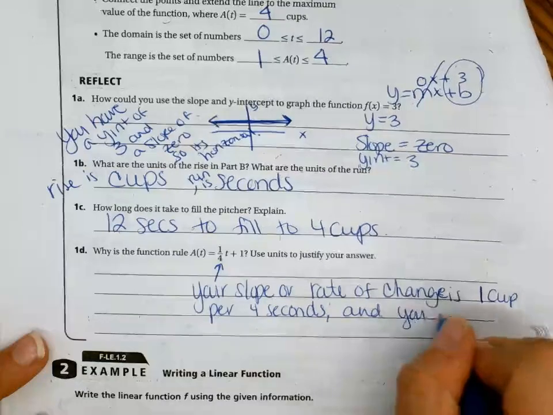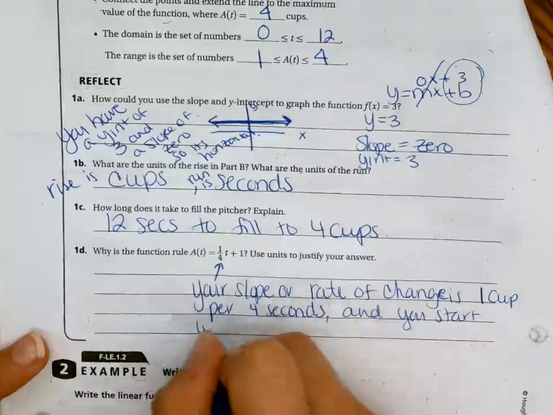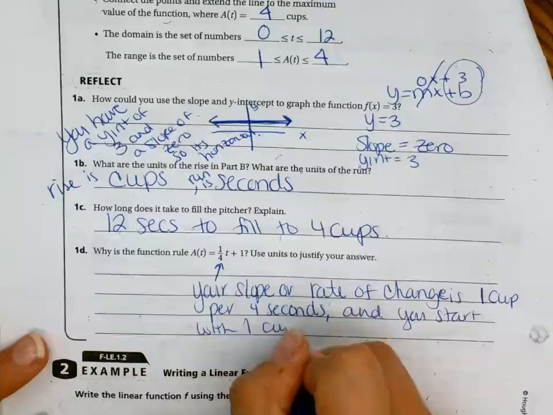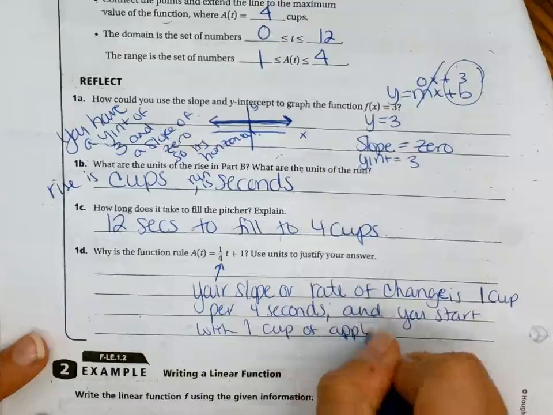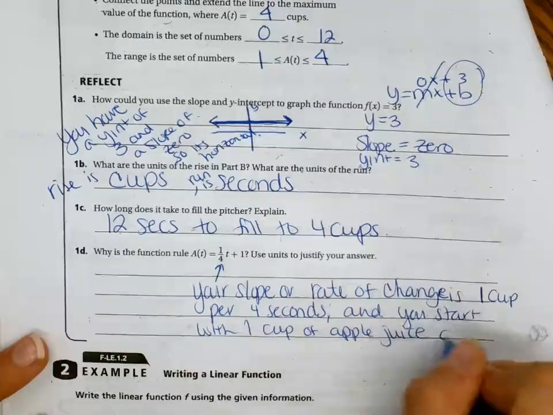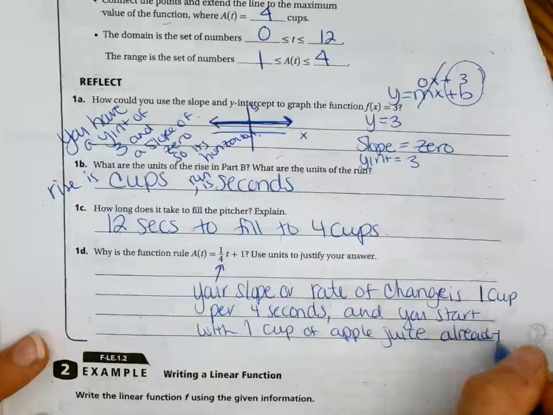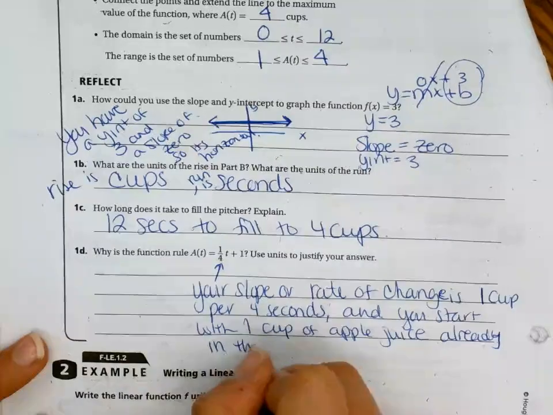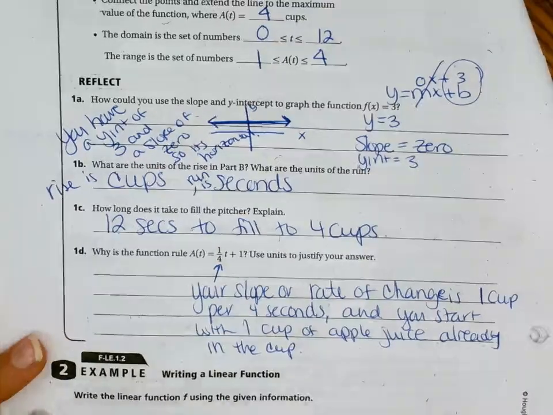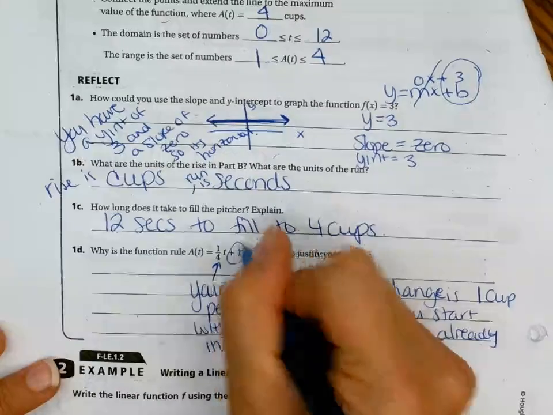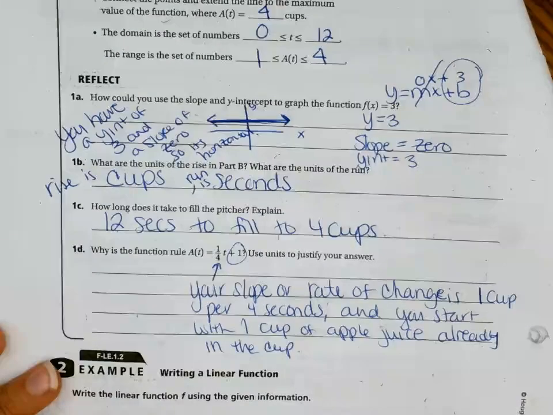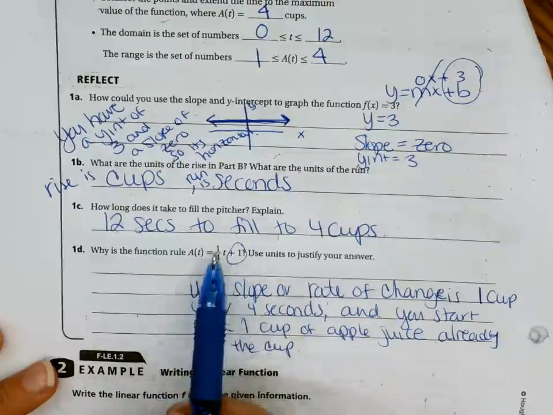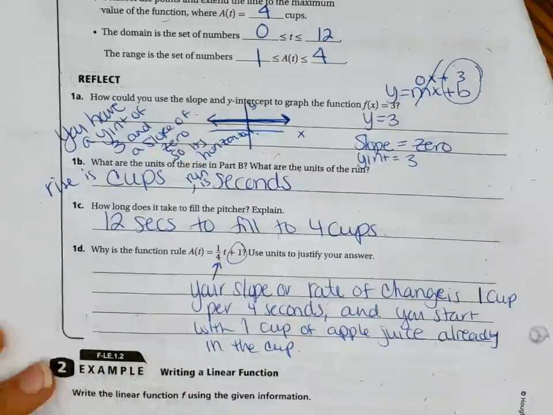And you start with 1 cup of apple juice already in the cup, right? So this is your starting point. You started with 1 cup already there, your y-intercept, and you're increasing 1 cup per 4 seconds.